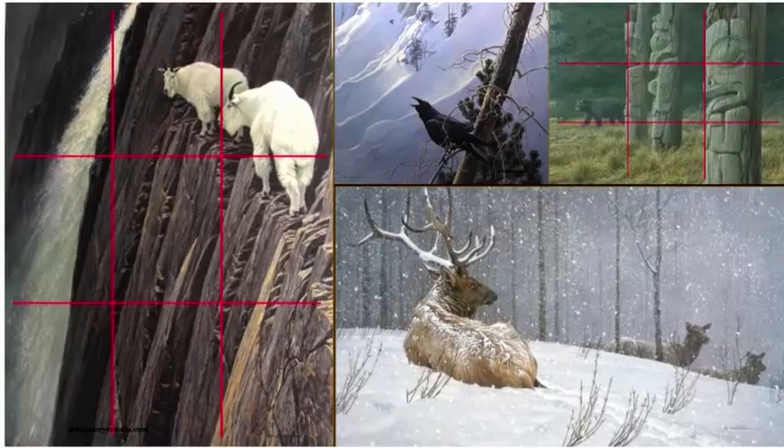The rule of thirds is where you divide an image up into 9 equal rectangles. And you may have noticed on your phone or your camera that sometimes, depending on the phone you have, when you're taking a shot, the rule of thirds grid comes up. For composition, the trick is that the focal point should be close to or on one of the intersections.